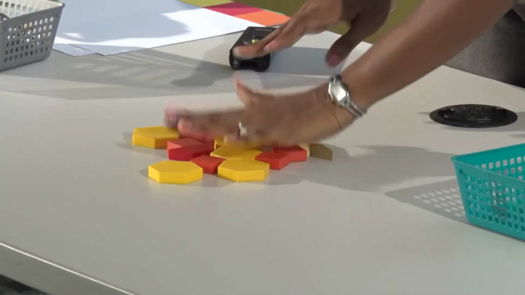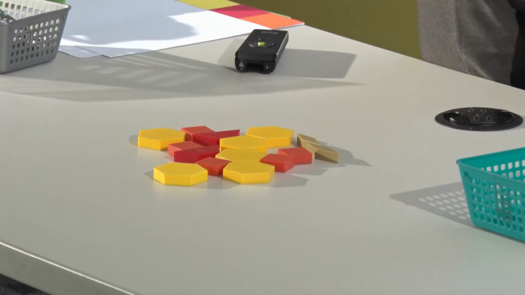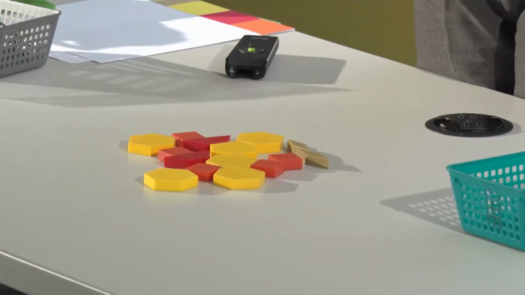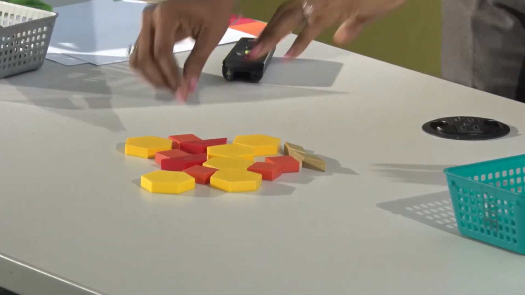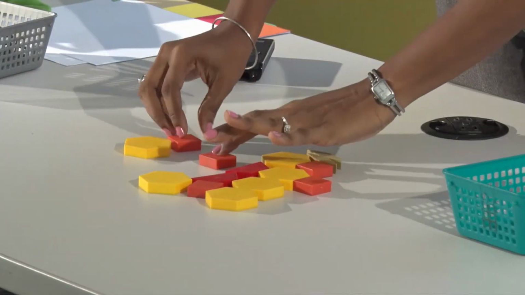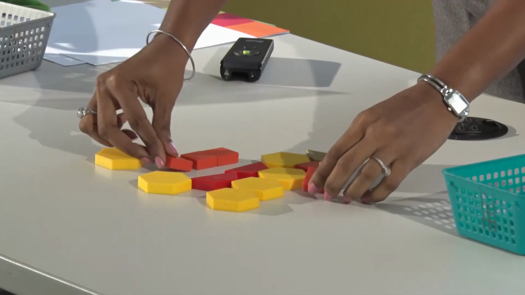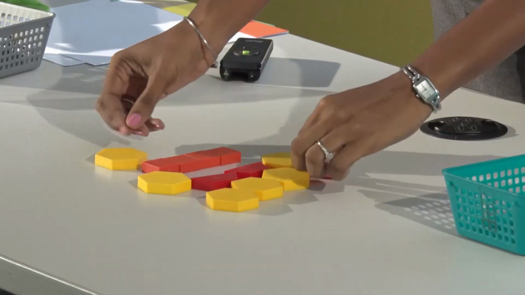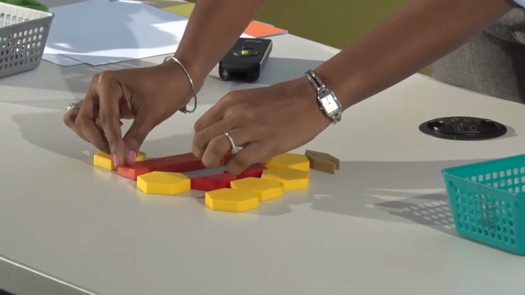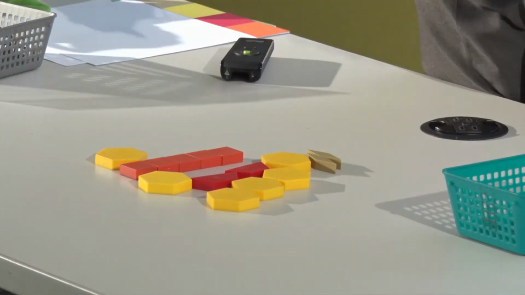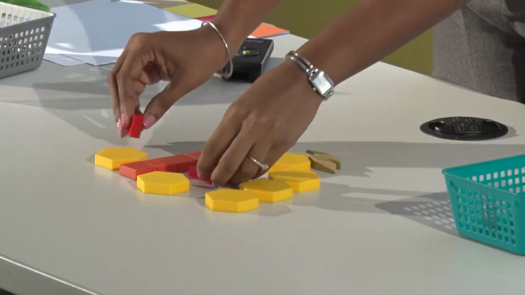So here are all the pattern blocks that we will use to construct Kimberly's design. Let's begin by going straight down the center with our orange blocks. Next, we will put in our red blocks.